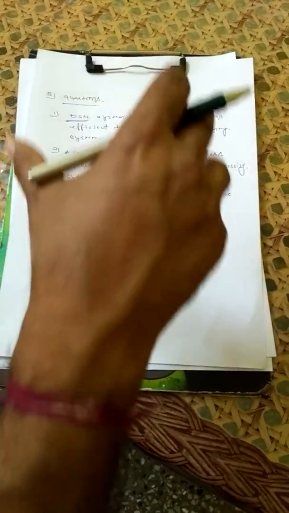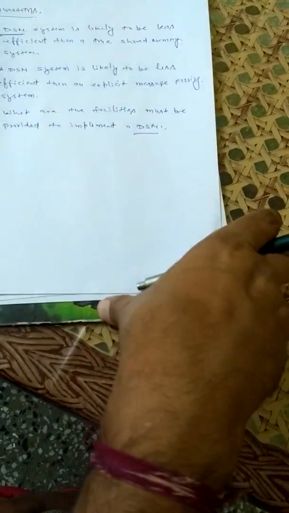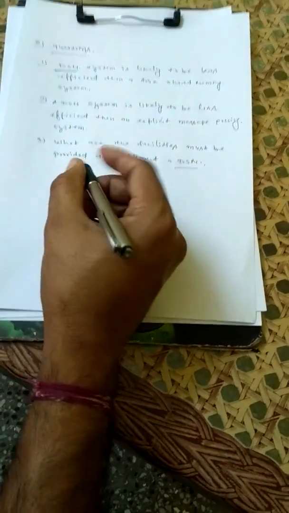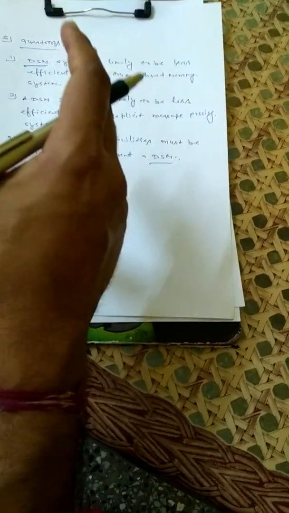So these are some of the questions which will be in the mind of the programmer. In the next part we will see the implementation part of the DSM.